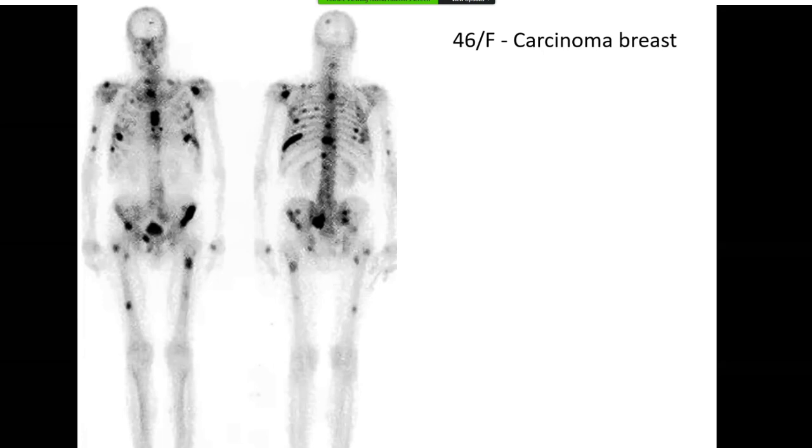Okay, so just a point of clarity. When you start to see focal, fairly discrete areas of increased uptake, the pattern would not be of a super bone scan. So these would be just widespread metastases. The pattern is different from the previous one because the size of the metastasis and the degree of osteoblastic repair that leads to increased uptake varies from patient to patient.